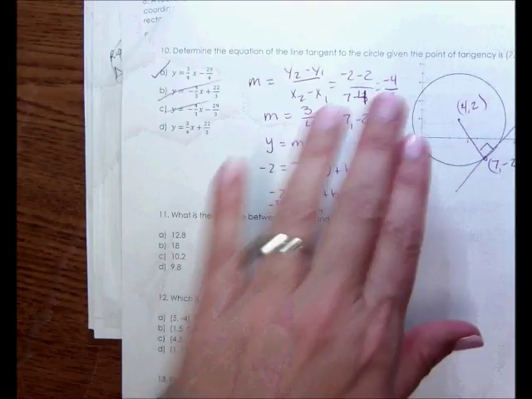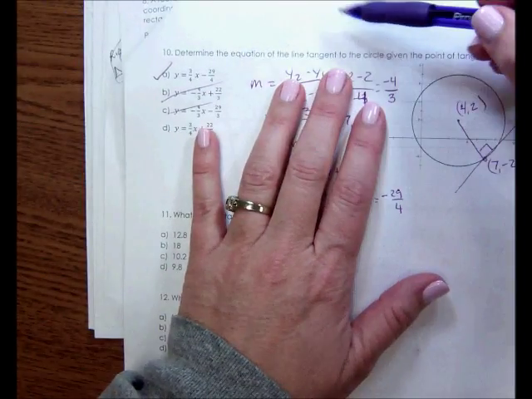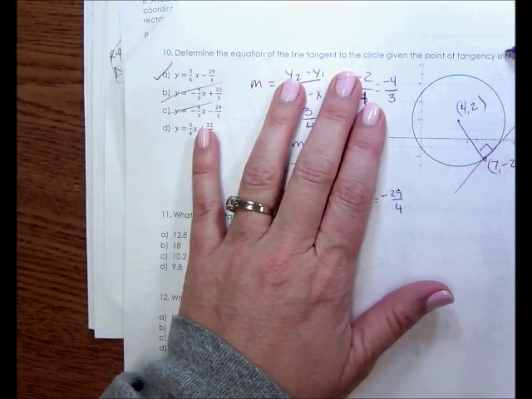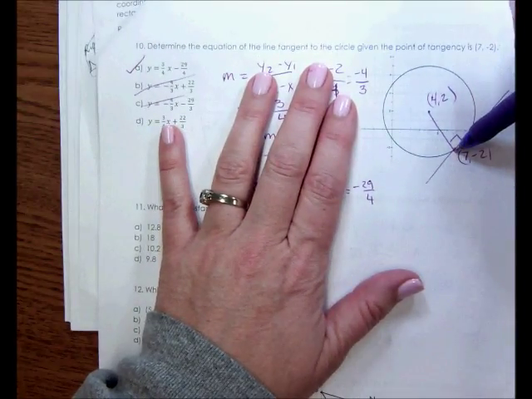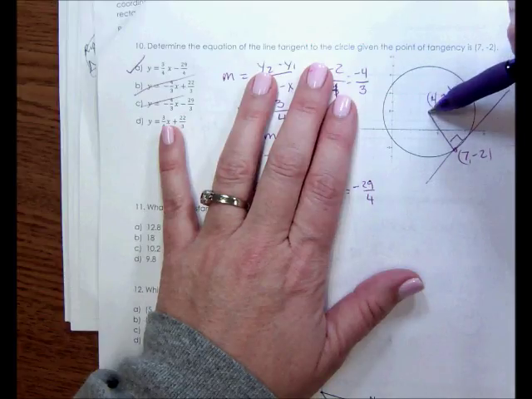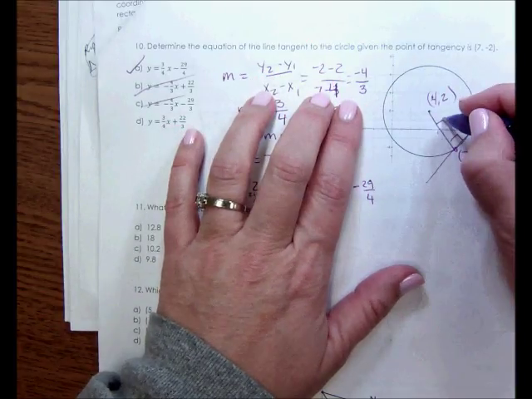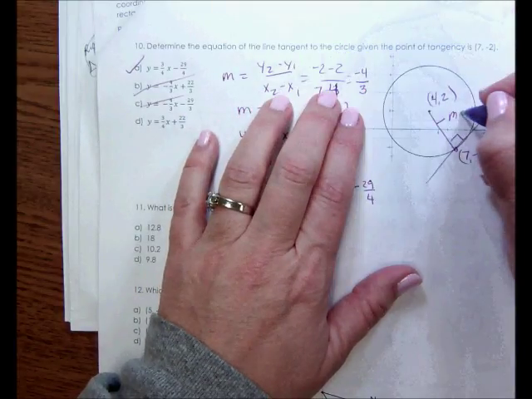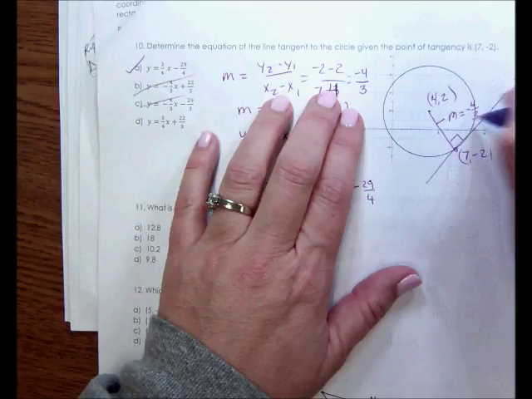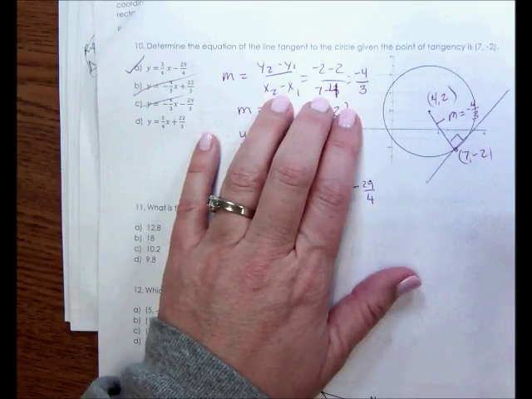And then number 10, it says determine the equation of the line tangent to the circle at the point of tangent that is 7, -2. So the first thing I did was I plotted 7, -2. The second thing I did was I found out what the center of my circle was, because I need to find the slope of my radius. So I found the slope of my radius, and the slope of that is -4/3. And I just plugged it into the slope formula.